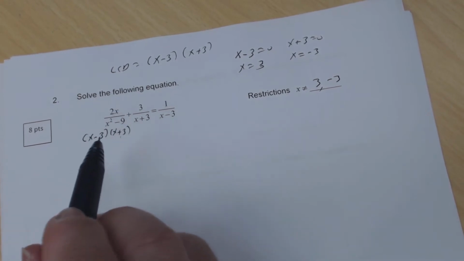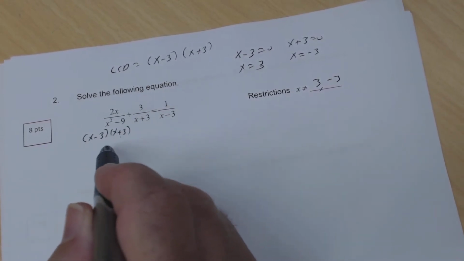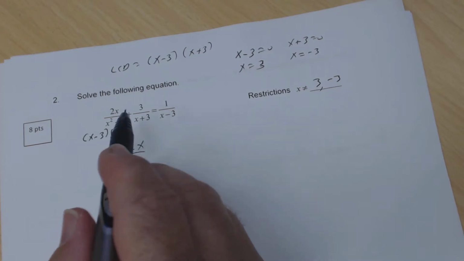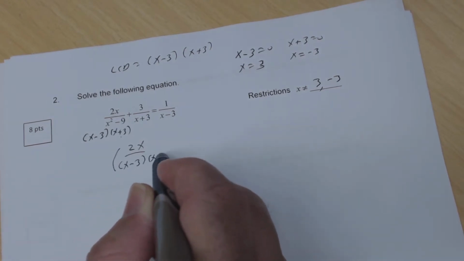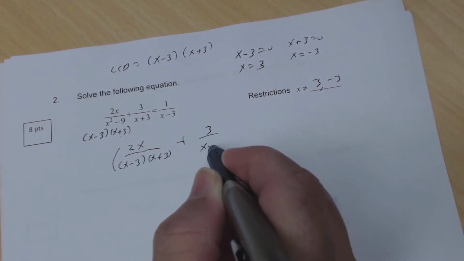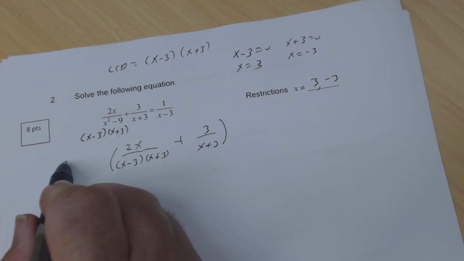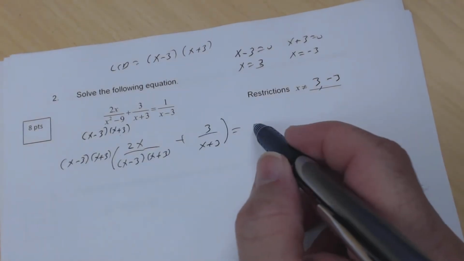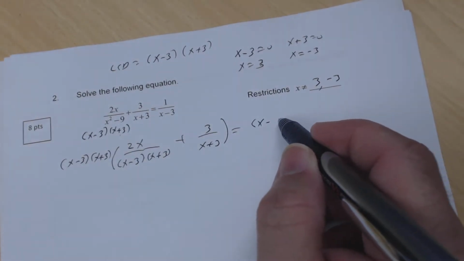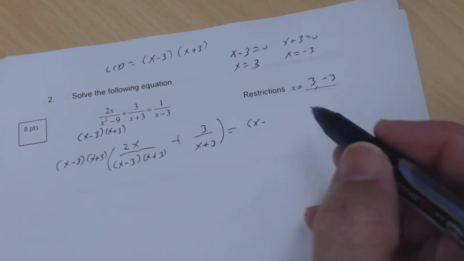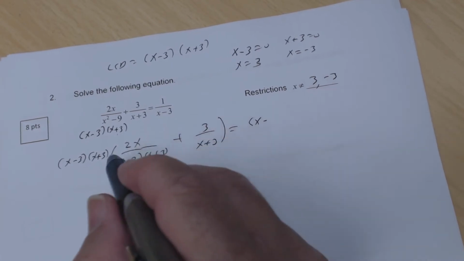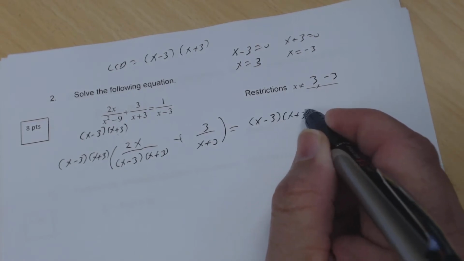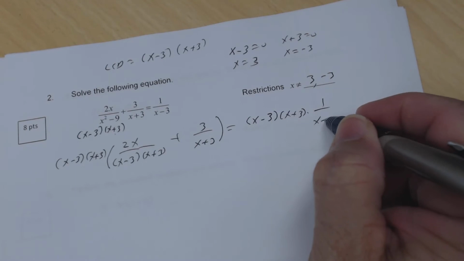Okay, now on the left side, just like you did with the previous one, there are two fractions here, so we're going to put that in parentheses, kind of like 2x divided by... now don't leave it as x squared minus 9. You need to use that factored form. So x minus 3 times x plus 3, plus 3 divided by x plus 3. And remember, that's being multiplied by the LCD, which is x minus 3 times x plus 3. And that's going to equal, on the other side, since that's just one fraction, I'm just going to leave it as that fraction. So I don't need to put parentheses around that side. But I do still need to multiply by the LCD, because what I do to one side, I have to do to the other. So that's x minus 3 times x plus 3 times that fraction on the other side. So that's 1 over x minus 3.